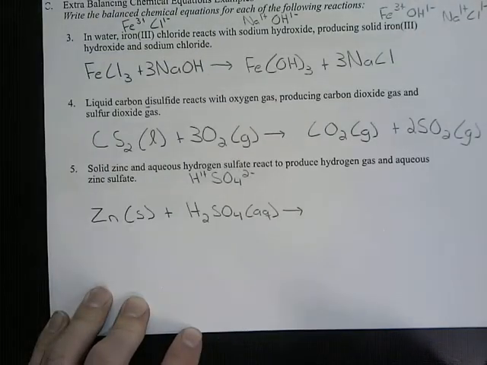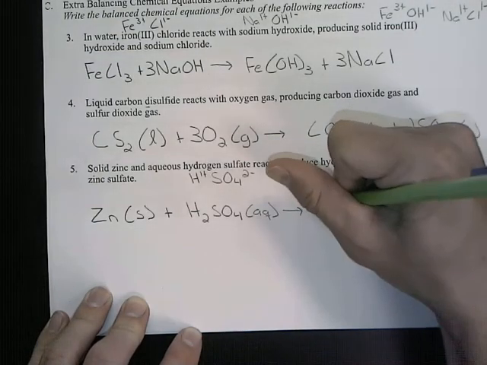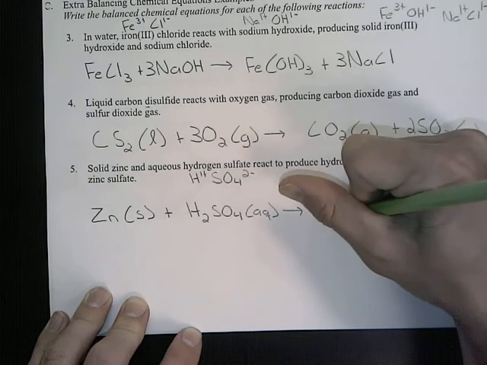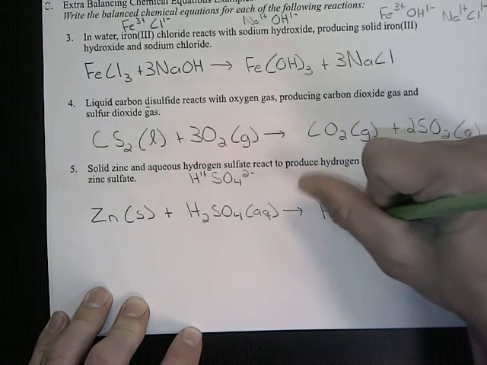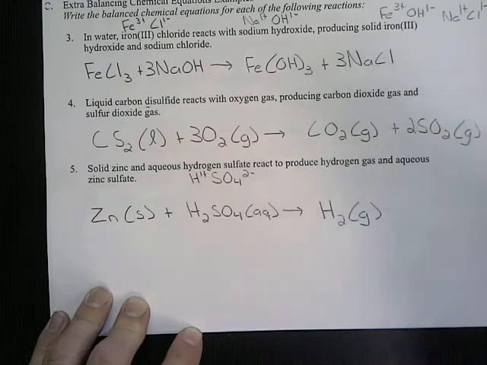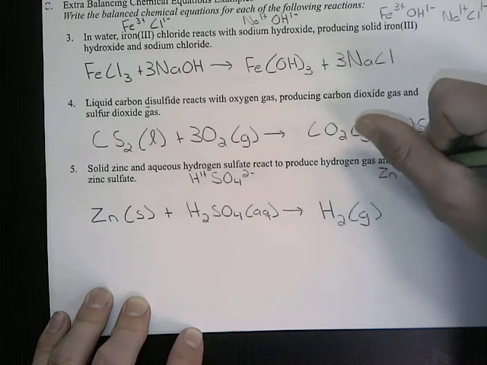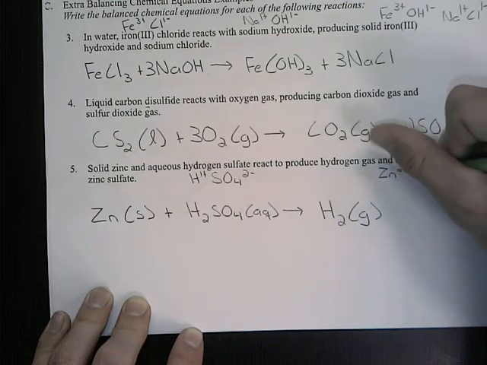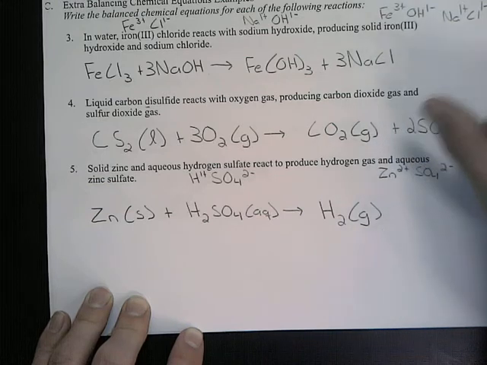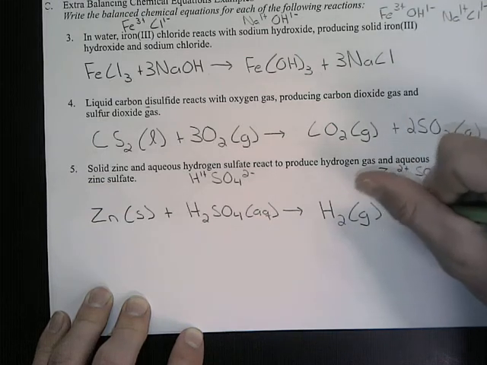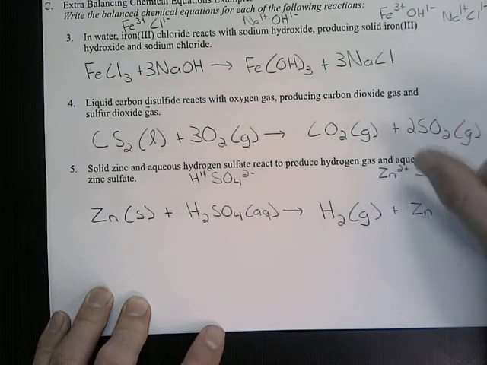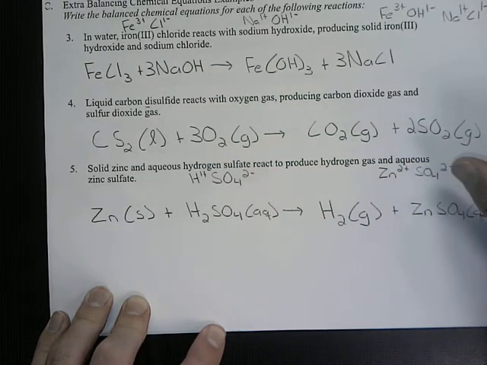It reacts to produce hydrogen gas. Hydrogen is H, but it's diatomic, so we need two of them. Gas, which is g, and aqueous zinc sulfate. So zinc sulfate, zinc always has a 2+ charge. Sulfate has a 2- charge, and so we would end up here with ZnSO4 that is aqueous. All right, so now let's go ahead, let's balance this.